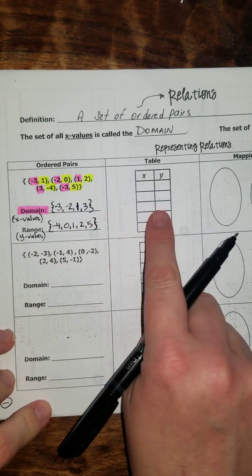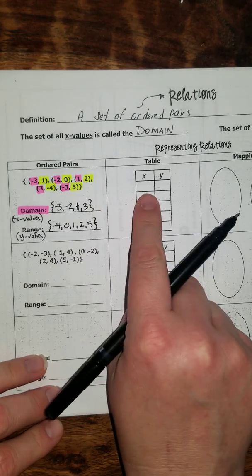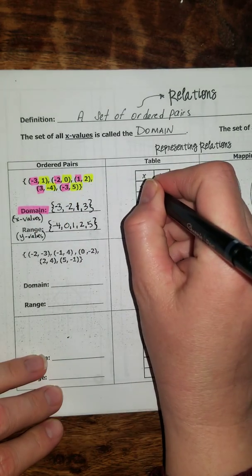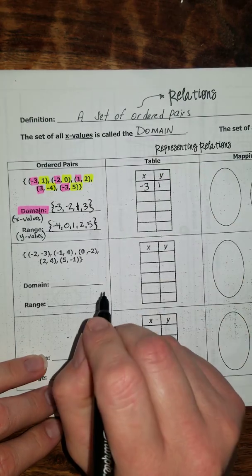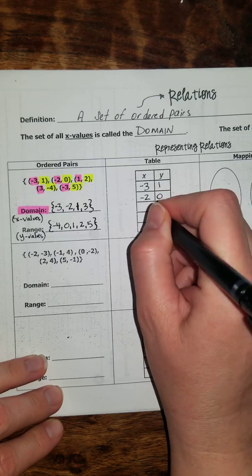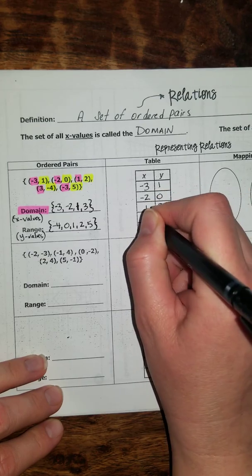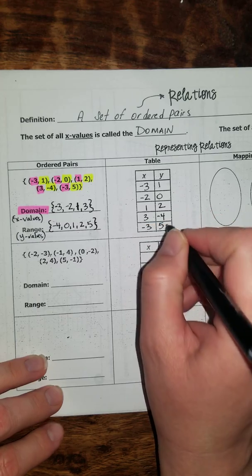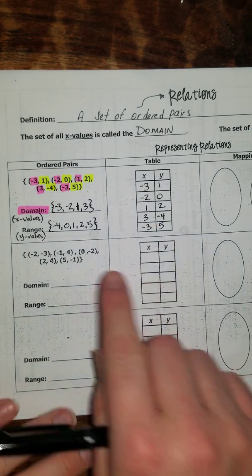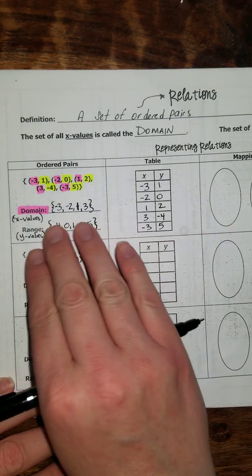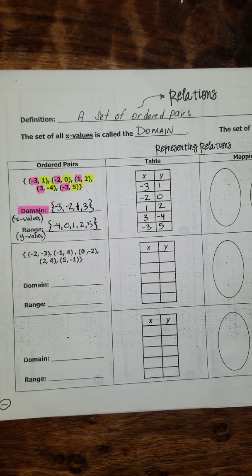All right, so then I'm going to put them on the data table. All I'm going to do is put the ordered pairs over here. So I've got (-3, 1), (-2, 0), (1, 2), (3, -4), and (-3, 5). It doesn't ask you to do it here, but as I go to fill it out, I always have something going through my mind.